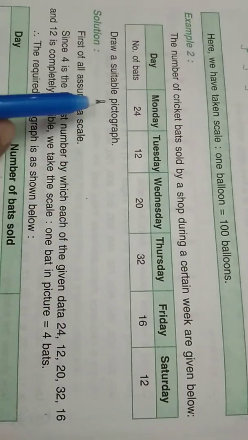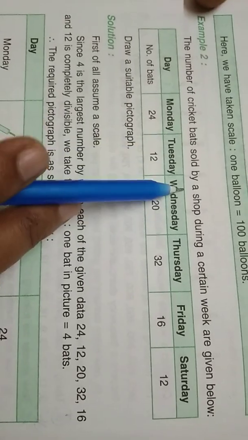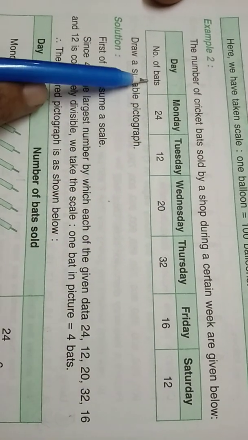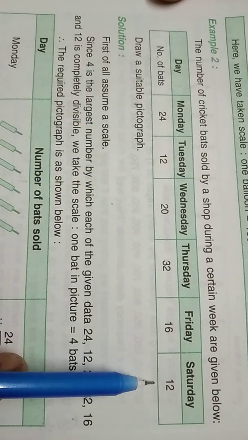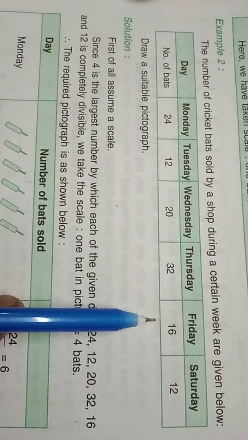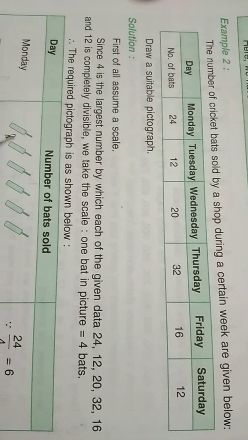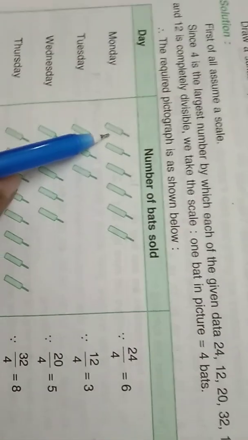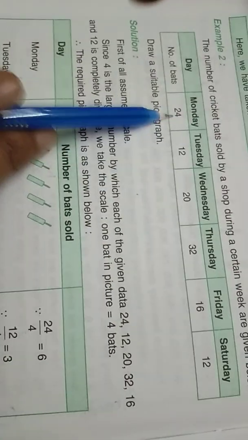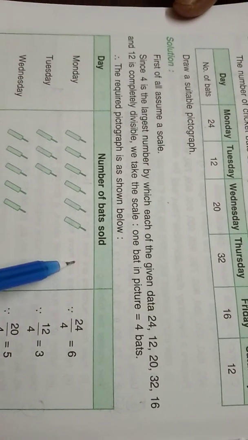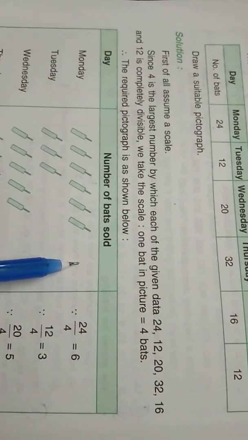It is given the number of cricket bats sold by a shop during certain days, Monday to Saturday. The number of bats sold is given in this table. We have to represent it in a pictograph. Look at here. If you want, you can draw. If you are ready to draw the picture of a bat, you can draw it. But here on Monday, 24 bats are sold. How will you draw? Can you draw 24 bats? No, it is very difficult to do it.